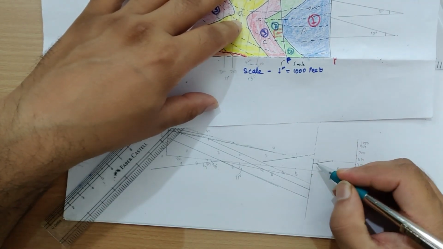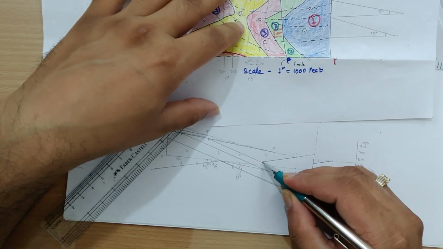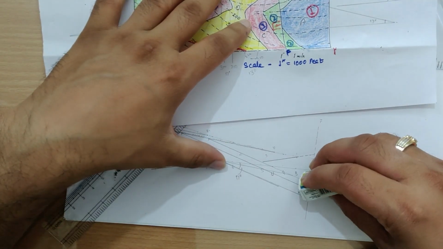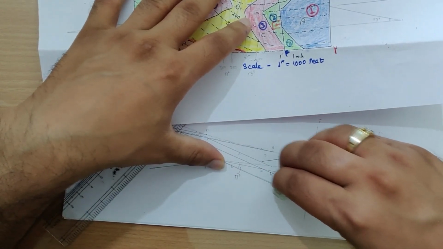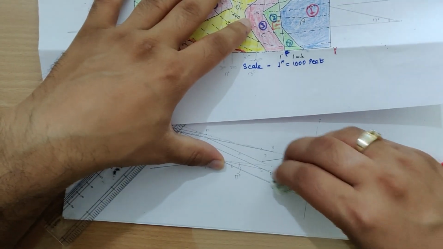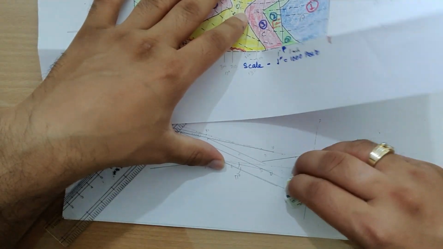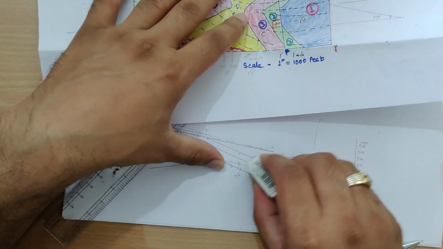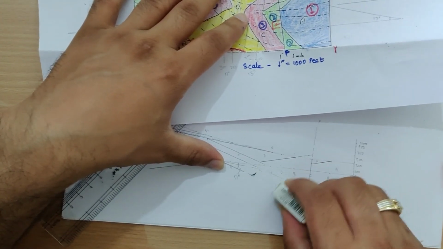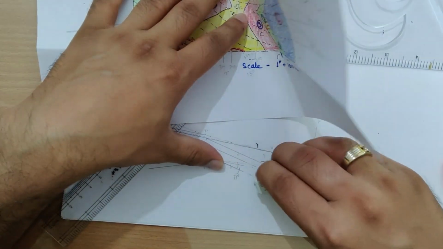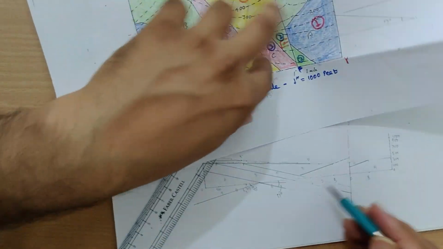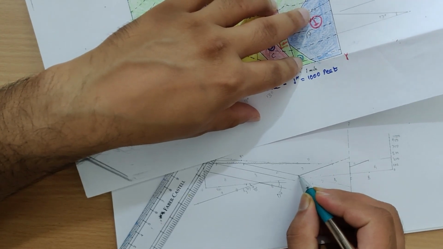Right. So now we can extrapolate these values, because these beds are folded, so they must not be going like this over here. We'll have to make them folded. So this is the point, they are folded.